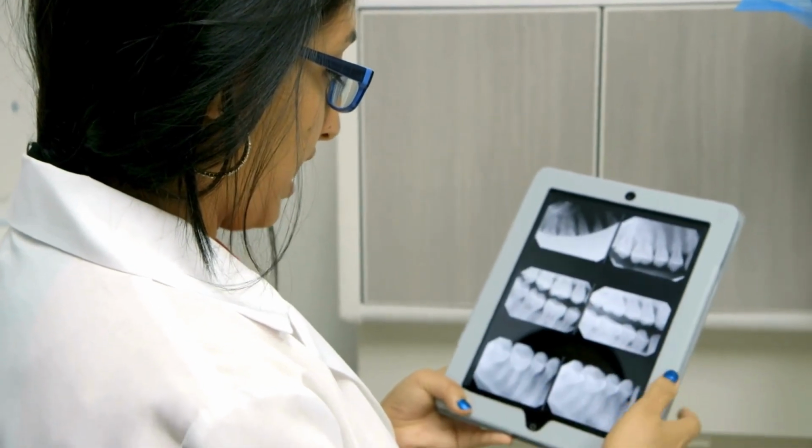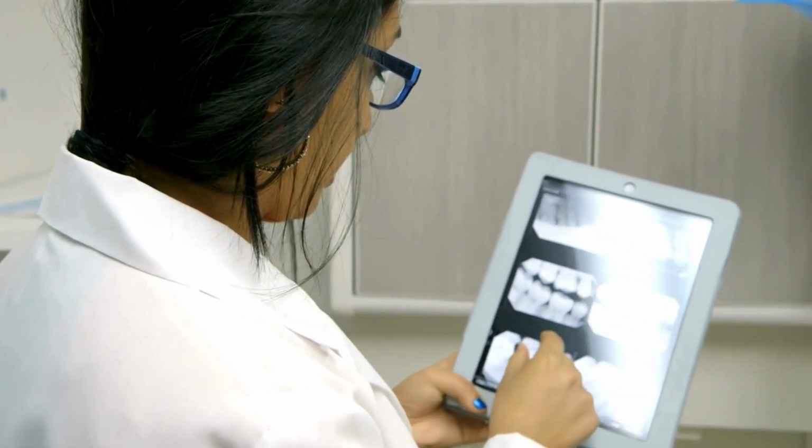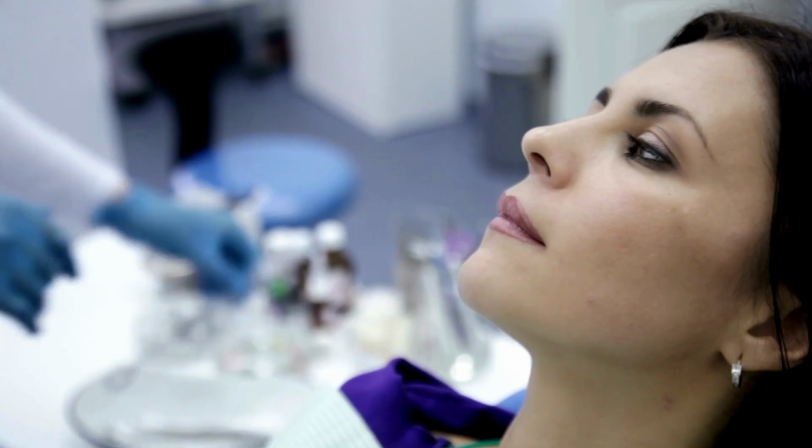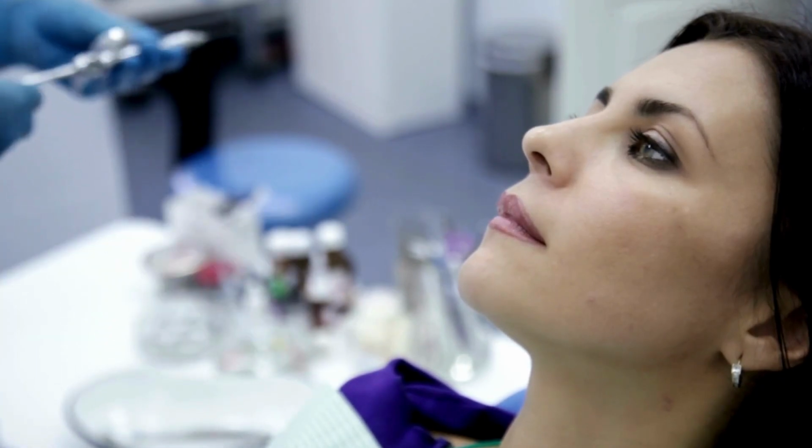One session of root canal treatment is a procedure that takes approximately 1 hour. Root canal treatment may consist of one or more sessions depending on the condition of the tooth.